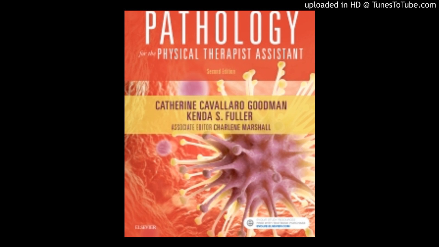Signs and symptoms: it's going to be periarticular pain, joint instability, obviously, it's not in place, deformity, and then you can't use it.